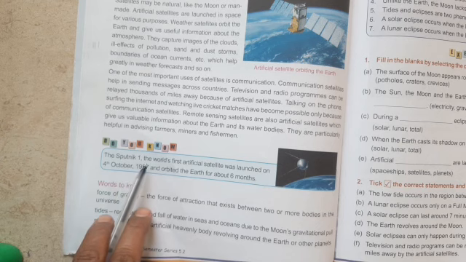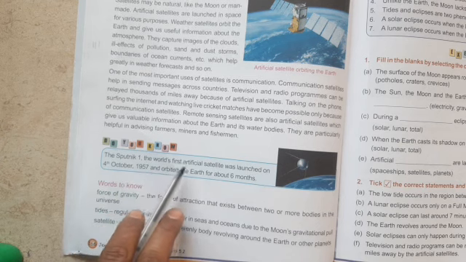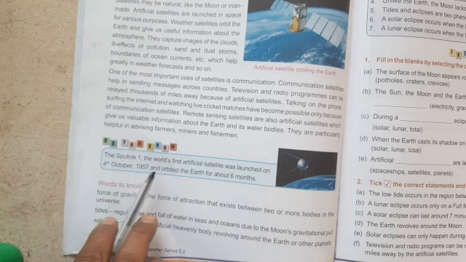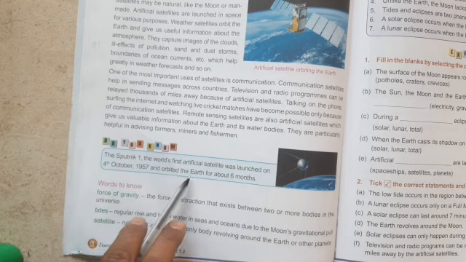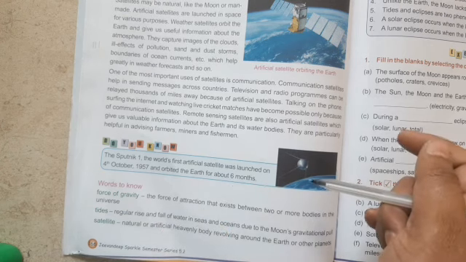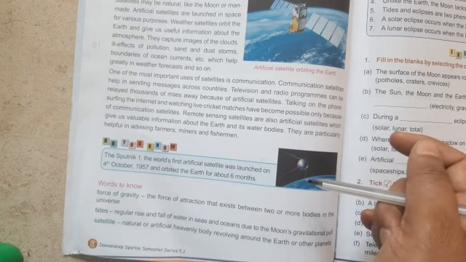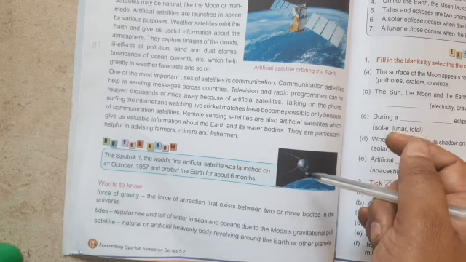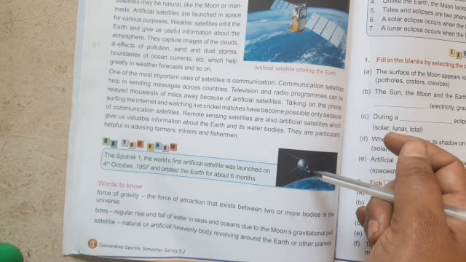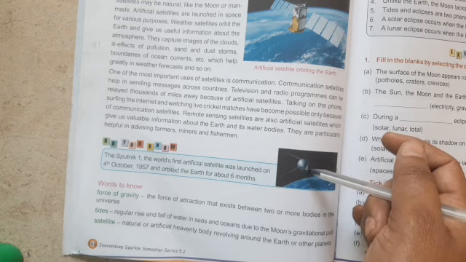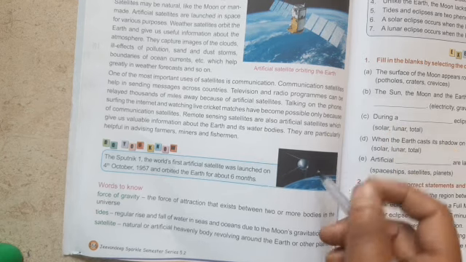Do you know? Sputnik 1, the world's first artificial satellite, was launched on 4th October 1957 and orbited the Earth for about 6 months.